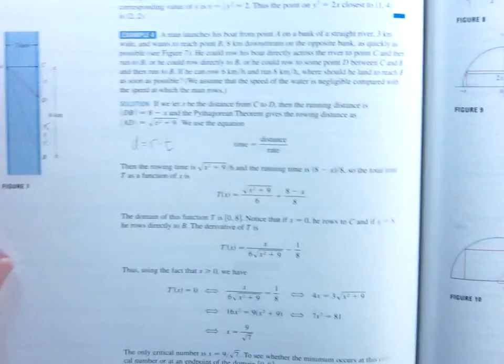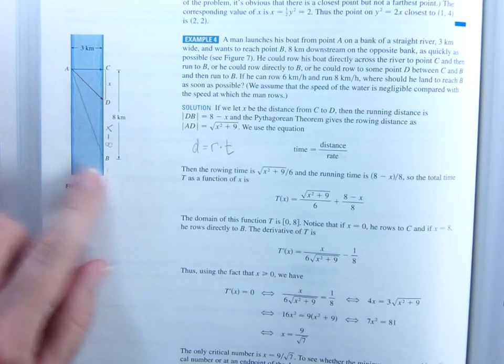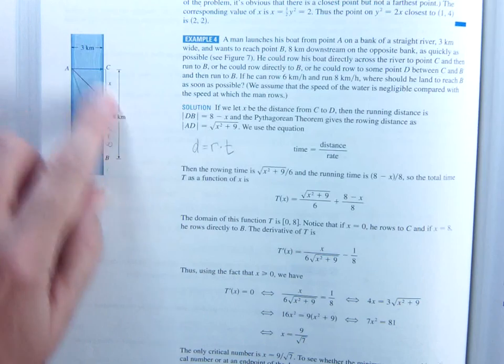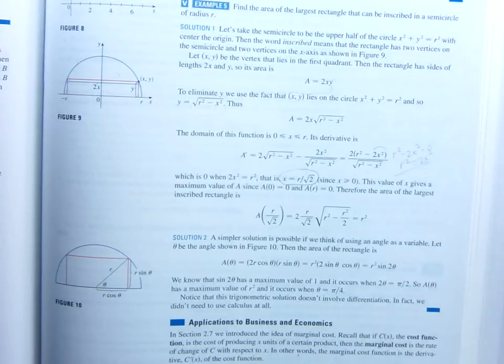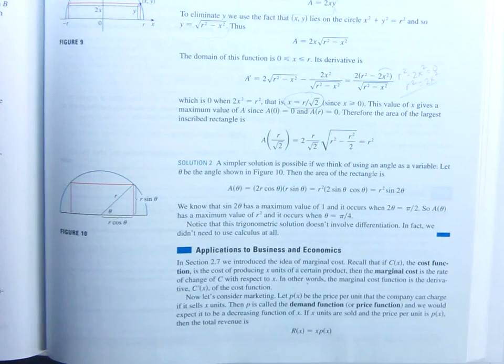Okay, so we talked a little bit about areas, material, surface area, volume, and even our running-boating problem was a geometry problem involving figures. Where else would this be used? Business and economics is a big one. Business and economics for marginal cost, demand function. So if you're a business major, you have a cost function. The marginal cost is the rate of change of C with respect to X. In other words, the marginal cost function is a derivative, C prime of X, of the cost function.